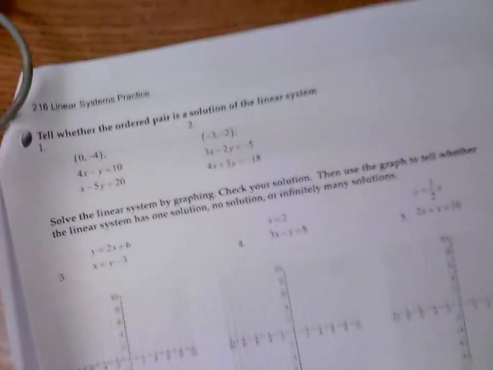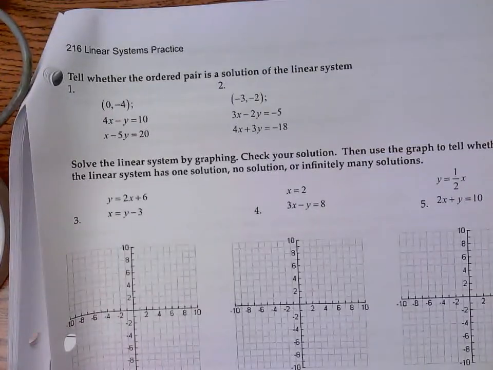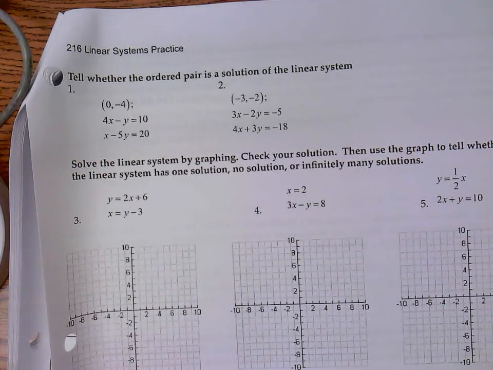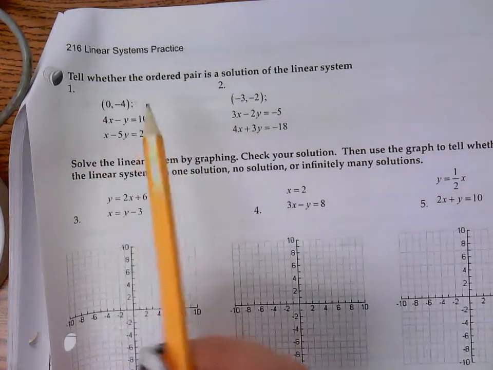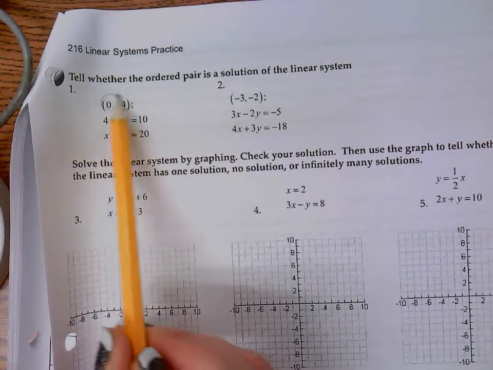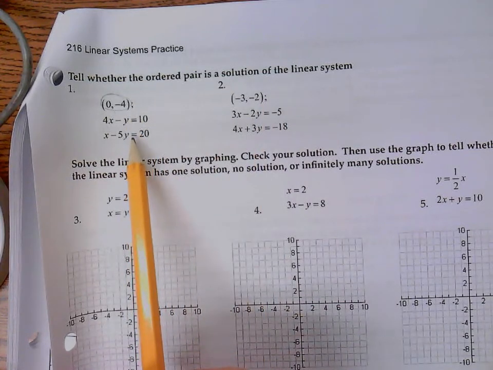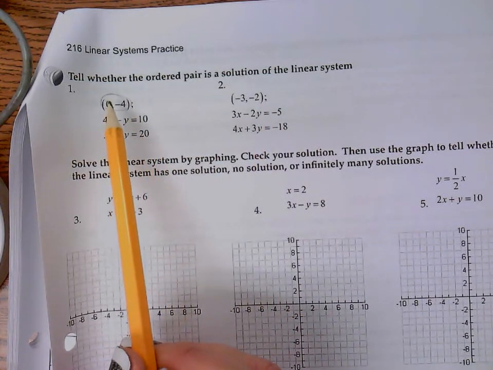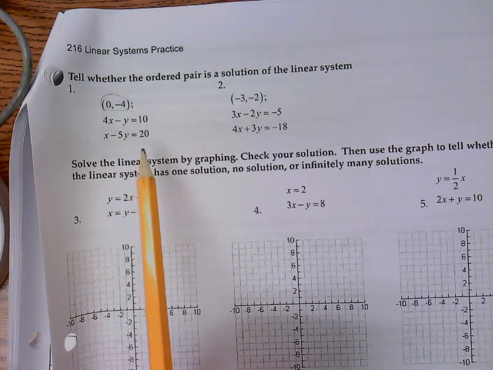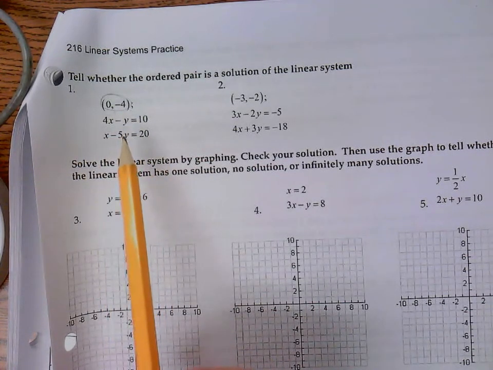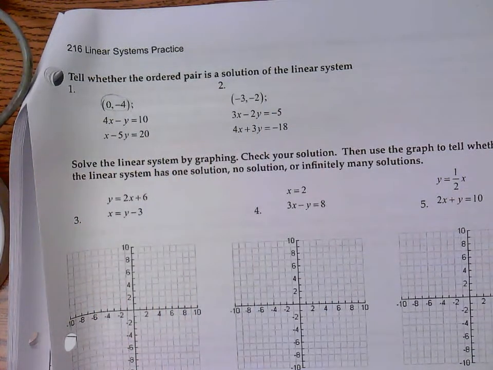Okay, this is 216 Linear Systems Practice, and I'm going to give you some cues to pause the video, try a couple problems, come back, pause the video, and so on. So for number one, if you want to figure out if this ordered pair is a solution to the system, you're going to test by plugging in 0 and -4 for x and y and see if it makes a true statement for both of the equations. So pause the video and try example 1 and 2.